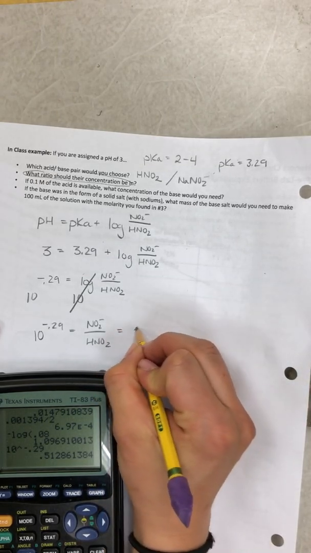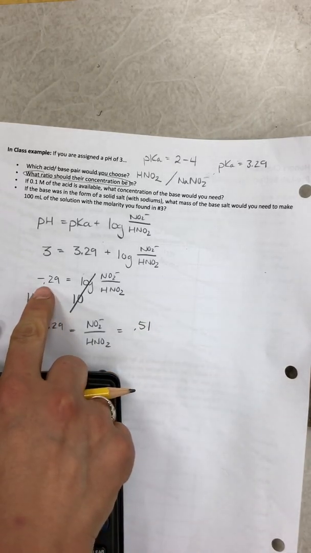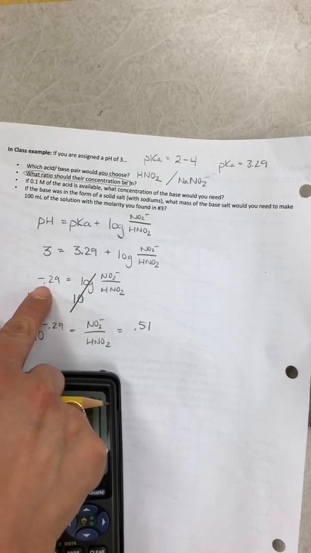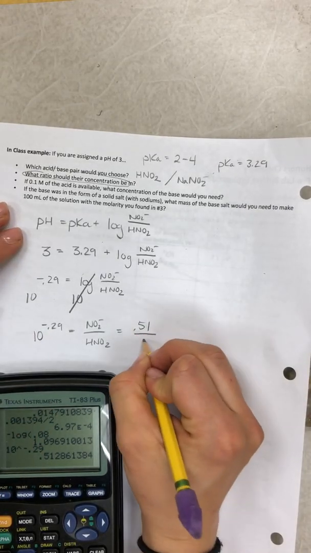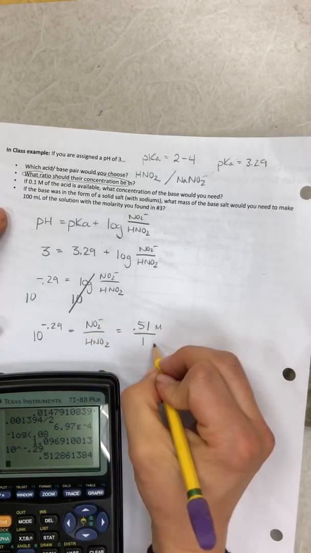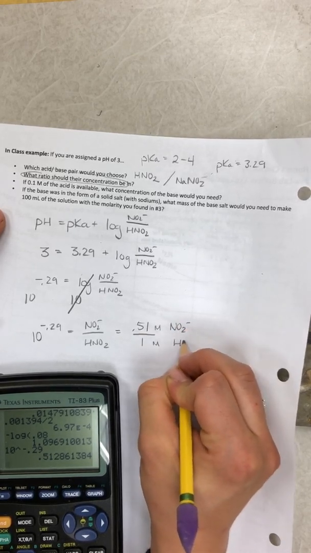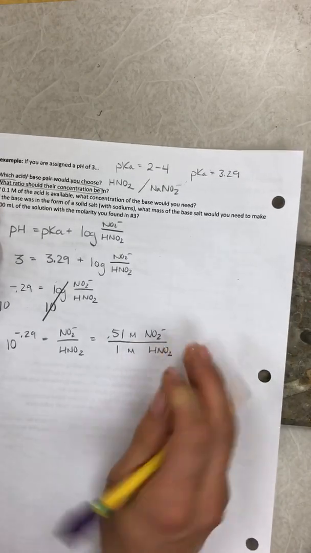We get 0.51. Please know that sometimes this number is positive, and that's okay. You do not have to make it negative if it's positive. If it's positive, just do 10 to the. All right, so this should be really a ratio. To turn this into a ratio, we're going to put this over 1, and these represent the molarity of the base to acid that we need. It's a ratio. It doesn't mean we need these exact molarities, but molarities that reflect this ratio.